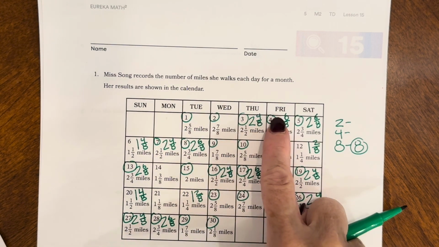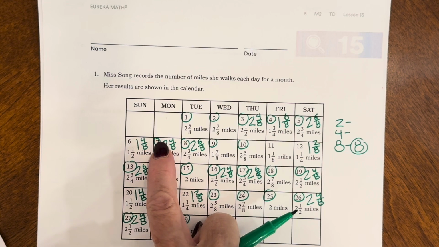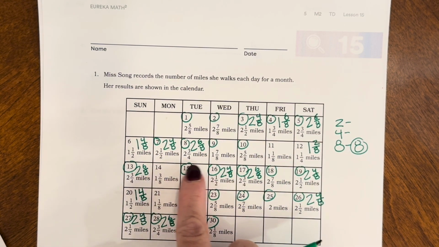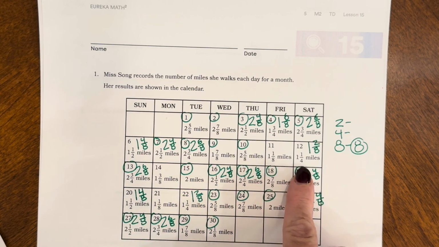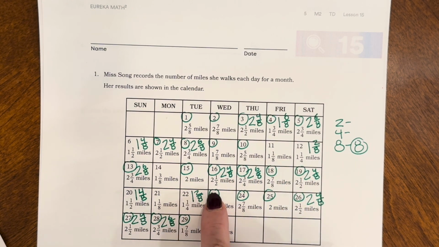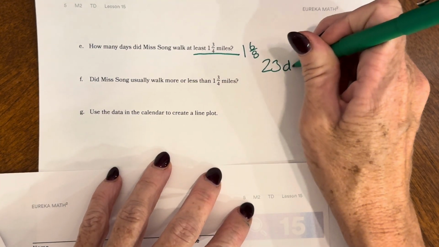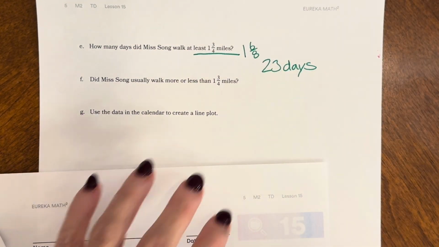1, 2, 3, 4, 5, 6, 7, 8, 9, 10, 11, 12, 13, 14, 15, 16, 17, 18, 19, 20, 21, 22, 23. So our answer would be 23 days.